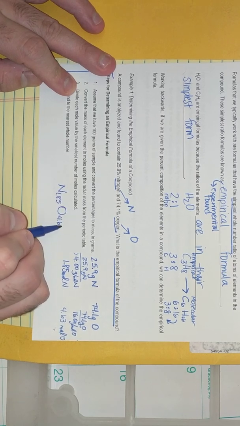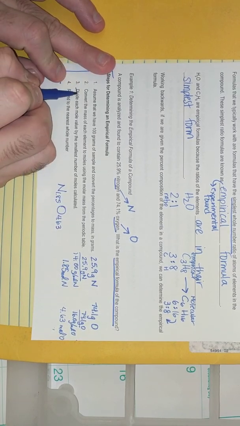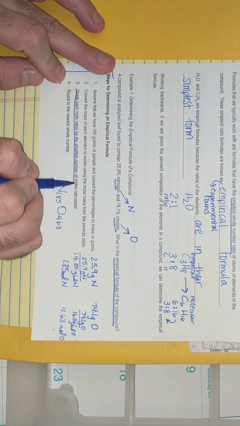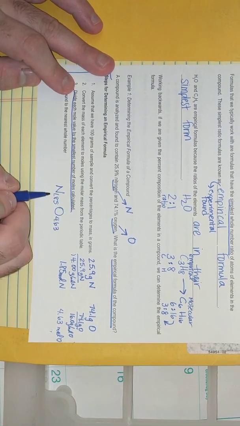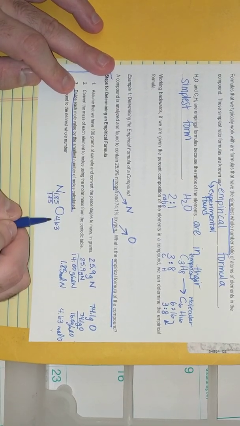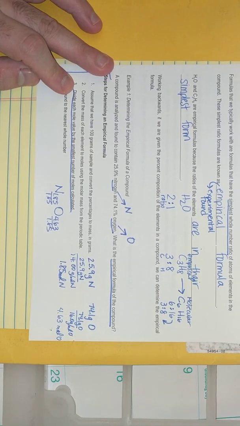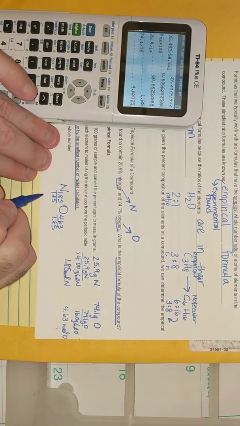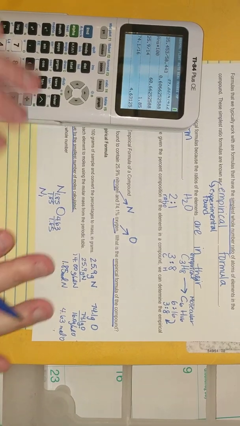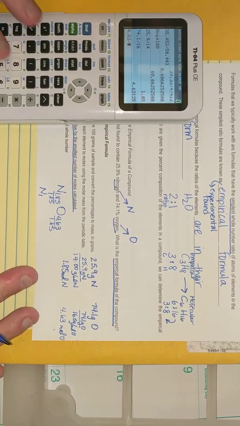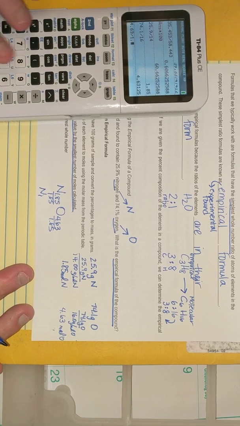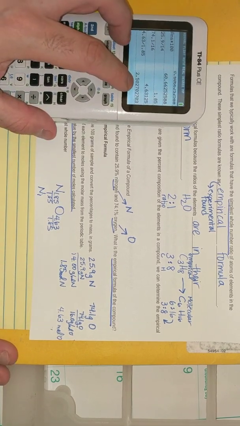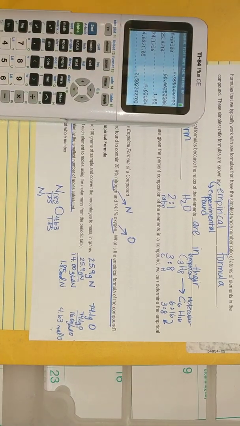O 4.63, and I divide each mole value by the smallest number of moles calculated. So 1.85 divided by 1.85 is 1, so N1. 4.63 divided by 1.85 is approximately 2.5, okay?